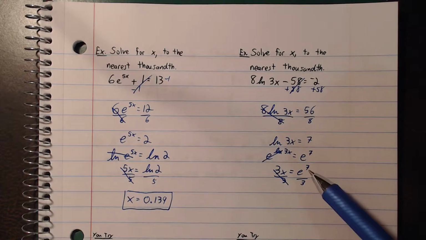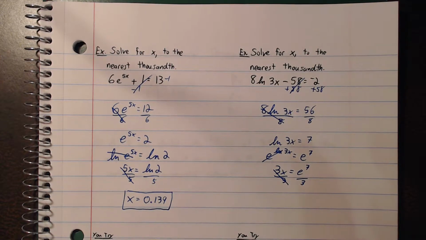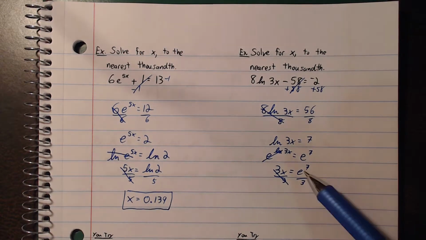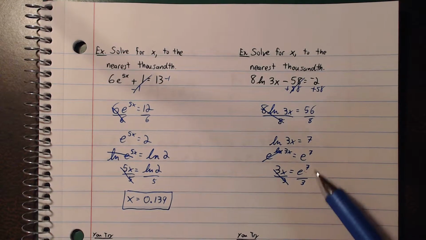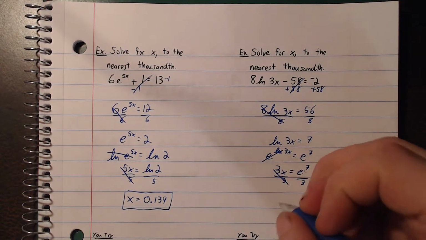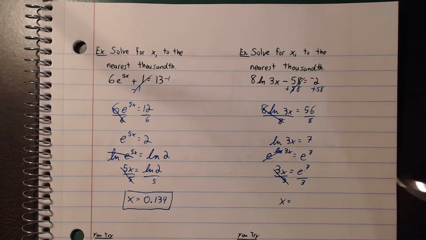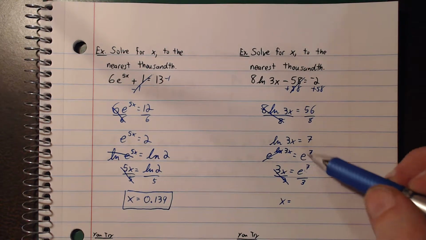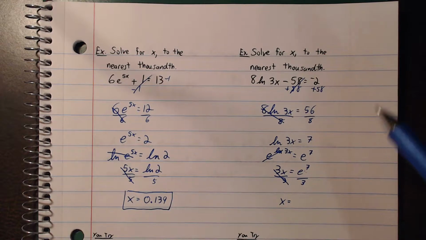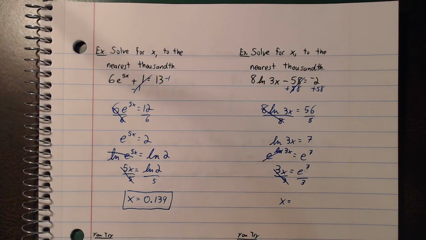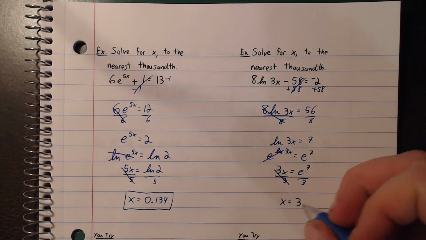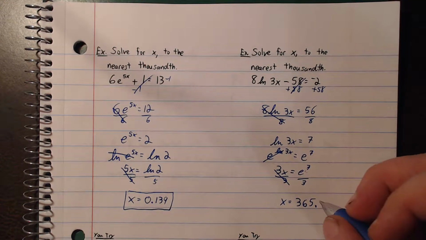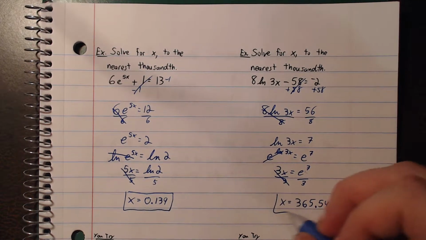Your calculators might not have e to the 7th on there. It'll probably have e to the x. So you're going to want to type in e to the x, or use that button, and then type in 7. So just be careful of that. And then divide it by 3. If you're using Google, you might have to use the actual E button, like the button on your keyboard, and then the caret button to get the 7, with parentheses around stuff. So just be aware how you type these things in. You really have to be careful. But if you type it in properly, you get 365.544 as a solution.